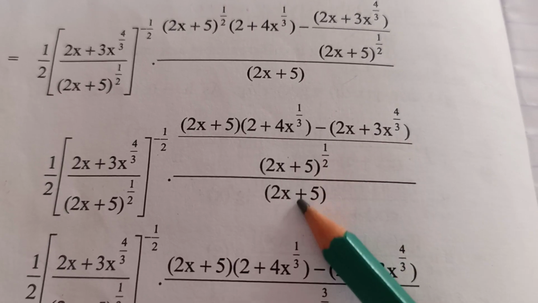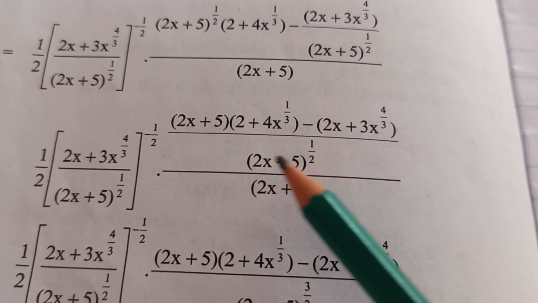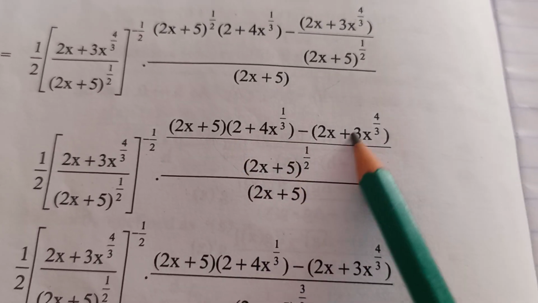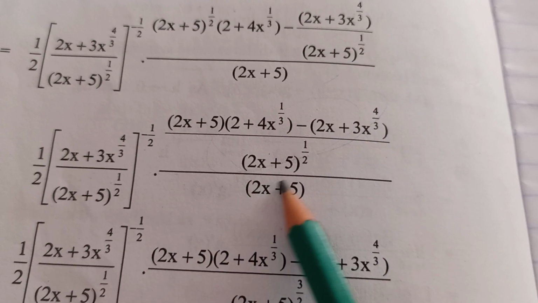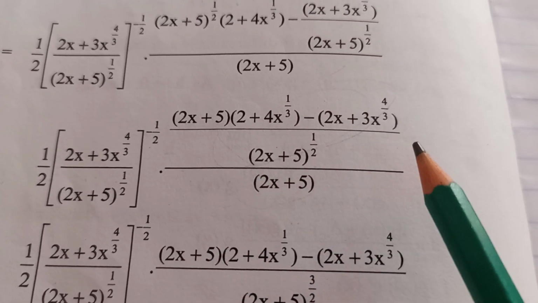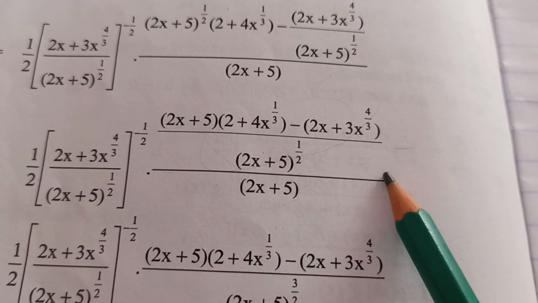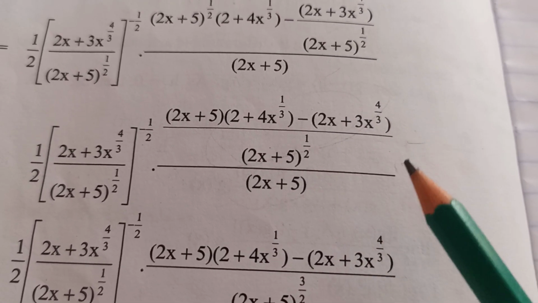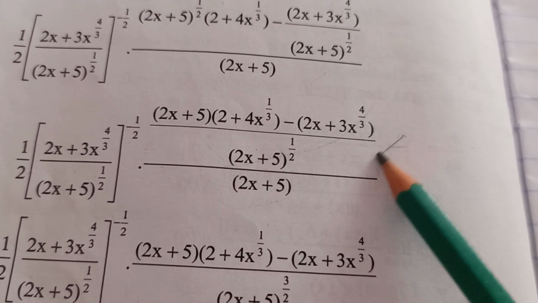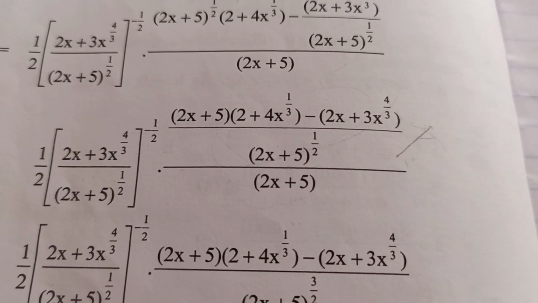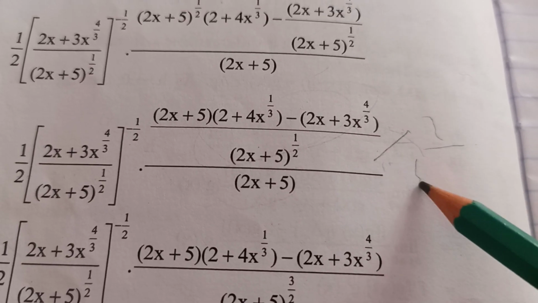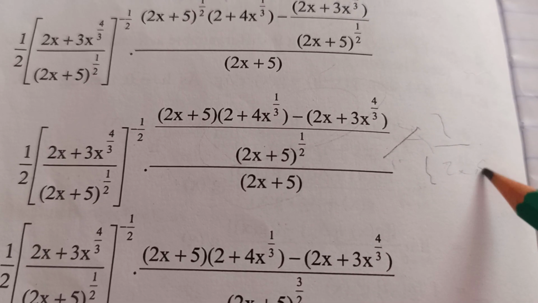When you look at this one, something interesting is happening here. These things are the same. So if you look at this one, all of this is divided by just this one. So if you bring it this side, you can say divide. But if you already know fractions, you can change the division sign and make it a multiplication sign, then it will be 1 over this term, 2x plus 5.